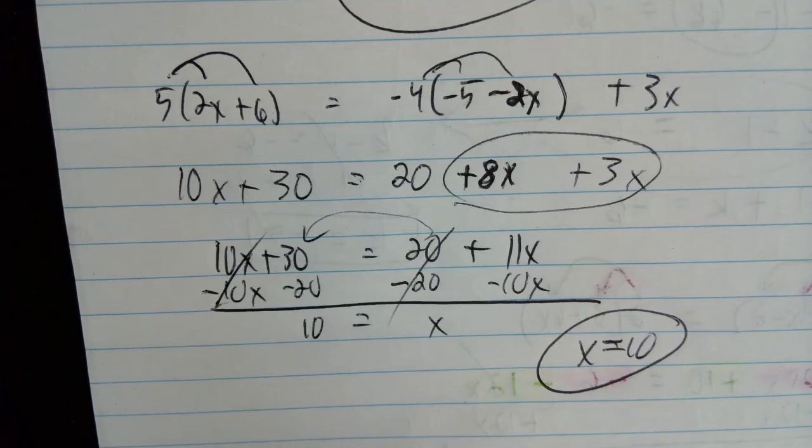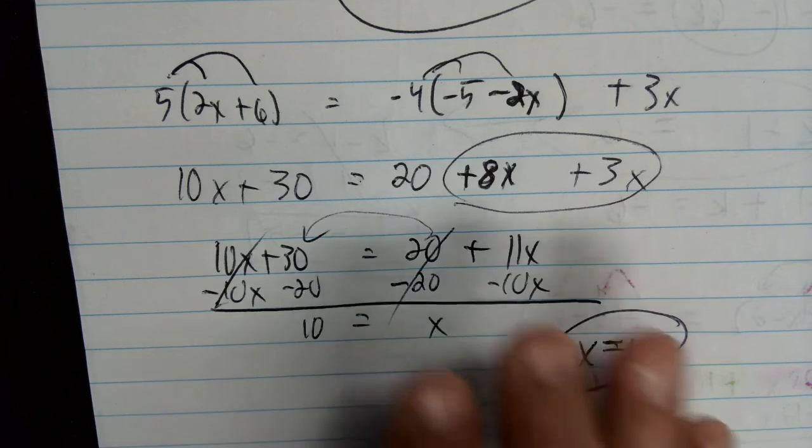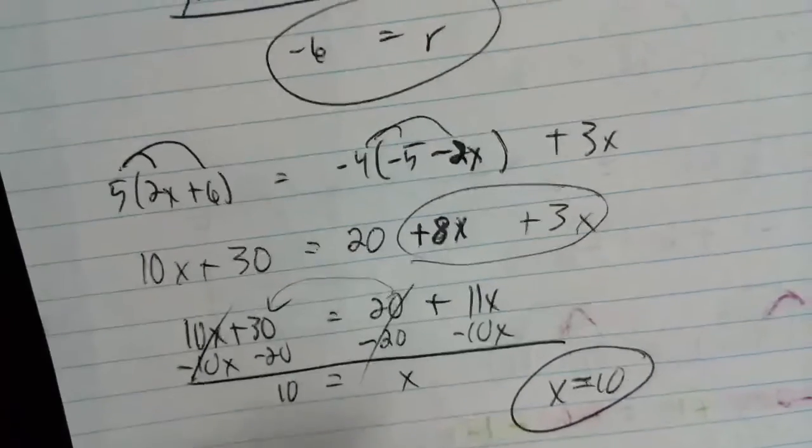Okay, the reflexive property, A equals B, therefore B is equal to A. Equal sign goes both ways, guys. Okay? All right. 928. Let's see what else we got on here.